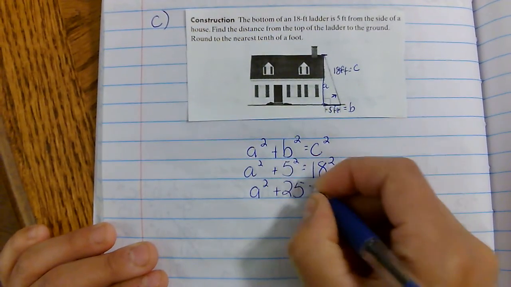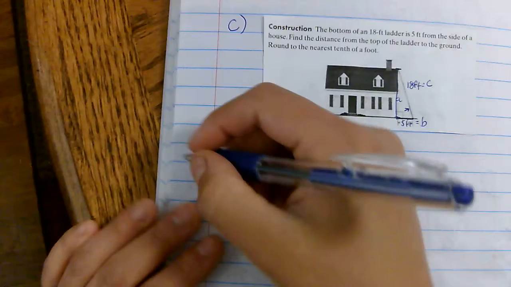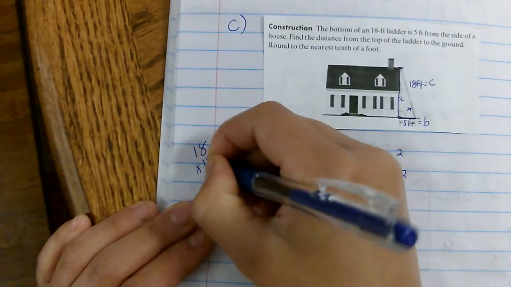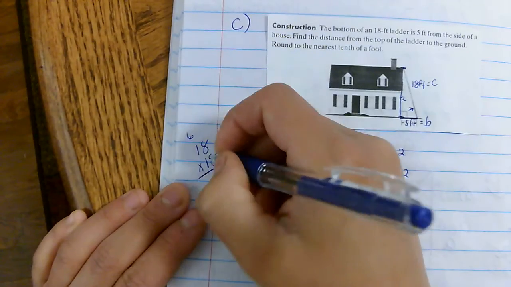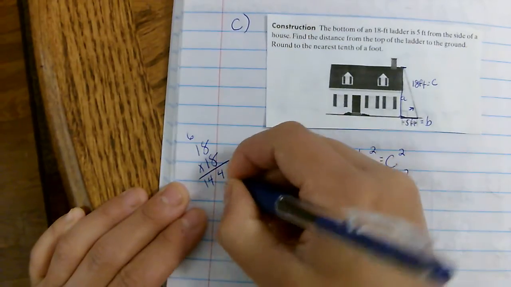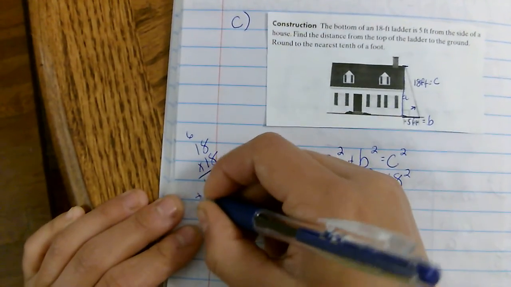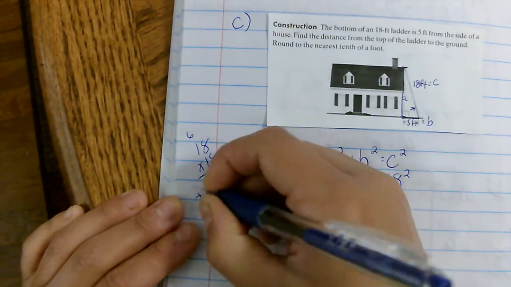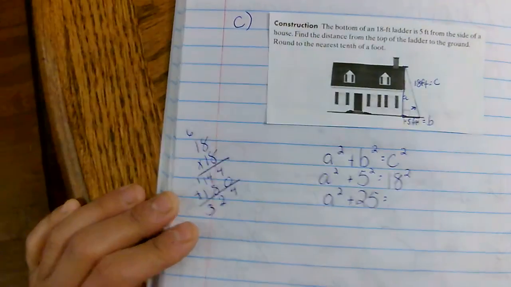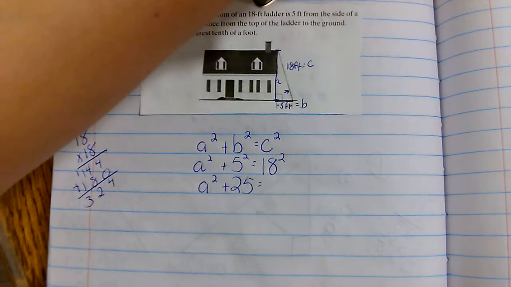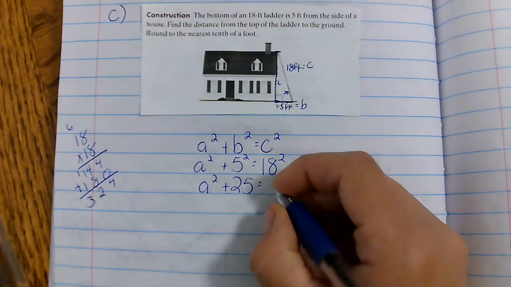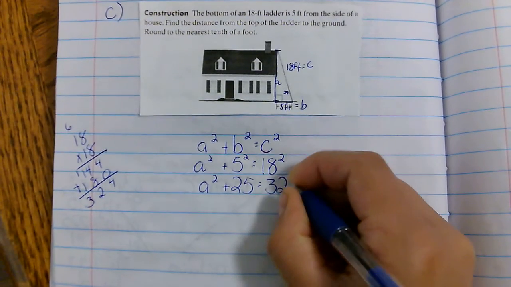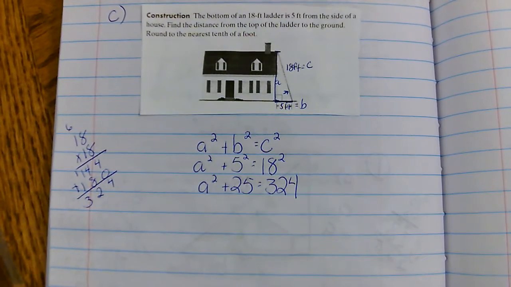That would be 25, and for 18, I'm just going to pop off over here and do that. 4, carry the 6, 4, put the 0, 8, and 1. All right, 3, 2, 4, I believe is correct. Let me double check. Yep, 3, 2, 4, perfect. Excellent.